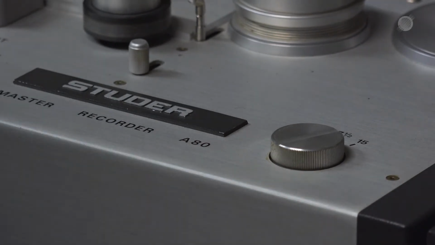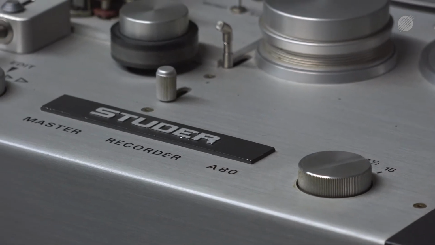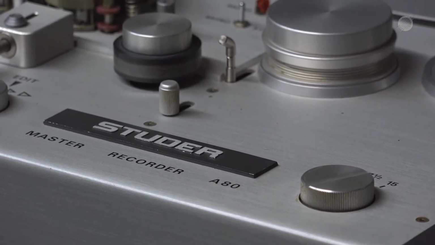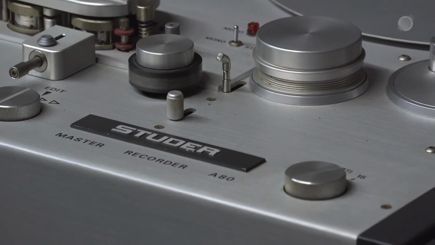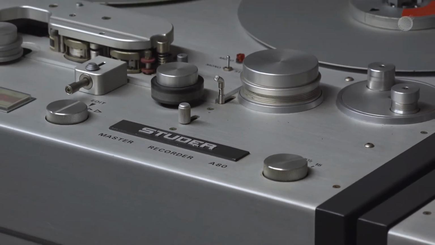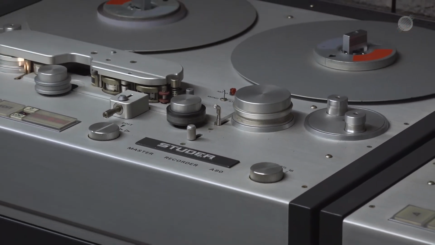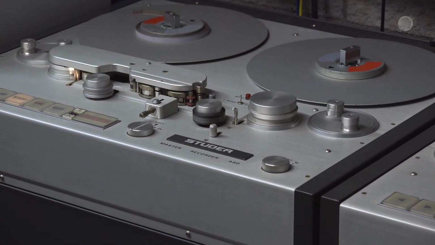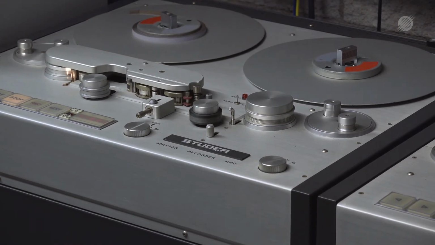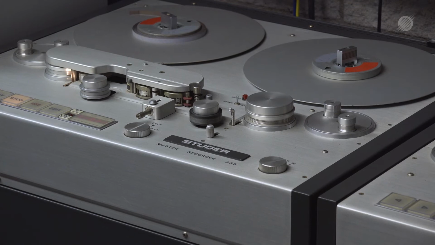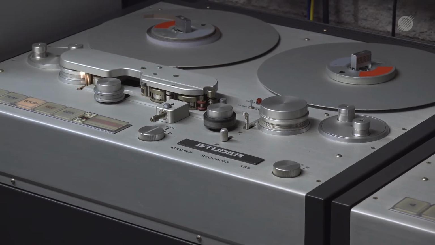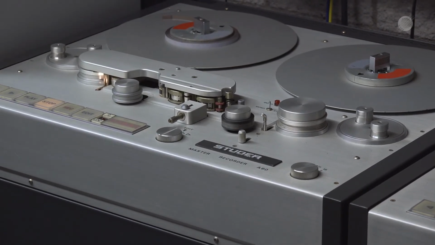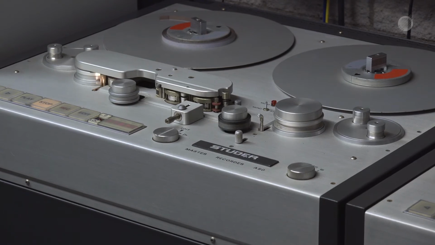The other speed is nice to have, for instance, when you want to transpose something down an octave. So that means you can record something on 15 inch per second and then play it back at half speed, which means that the sound that you have recorded will become twice as long and will sound 1 octave down. The other thing is of course also possible. You can record at 7.5 and then play back at 15, which means that your sound will be twice as short and it will sound an octave higher.